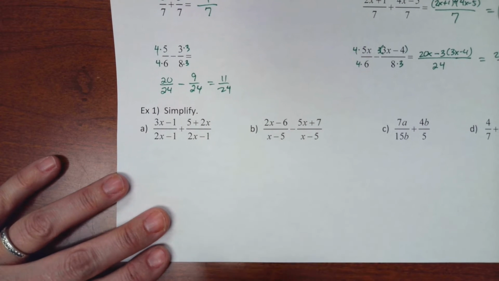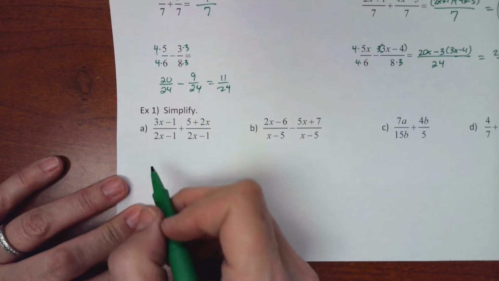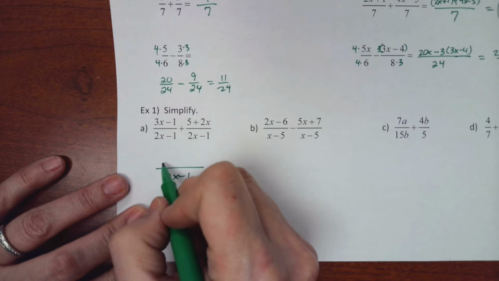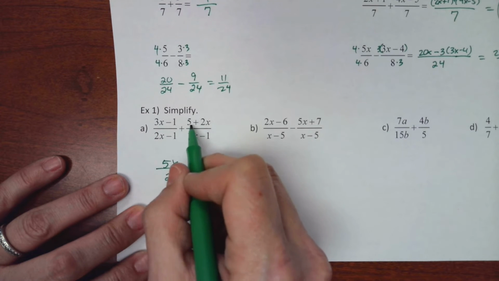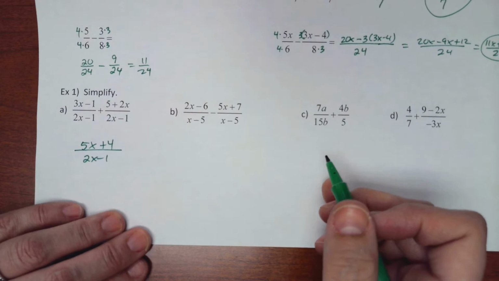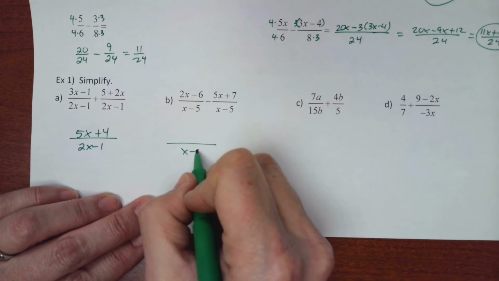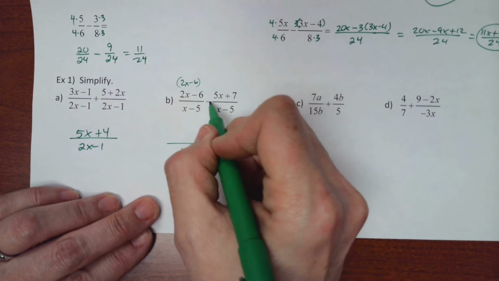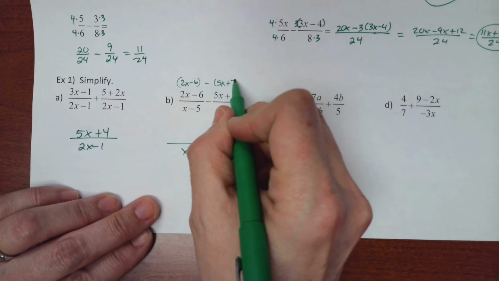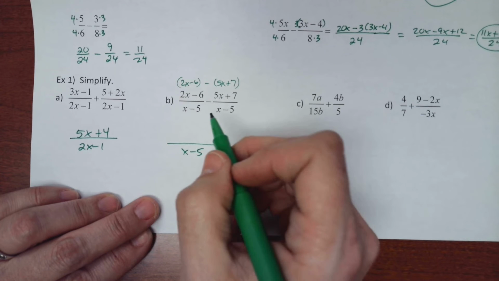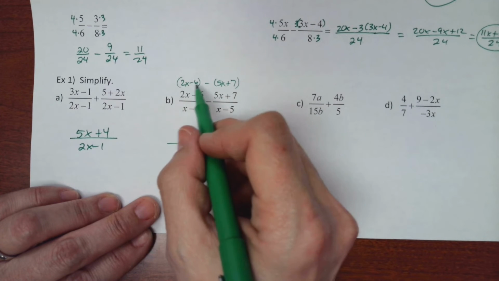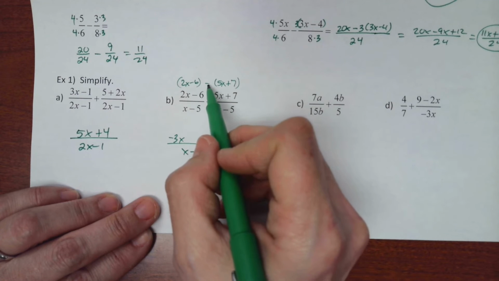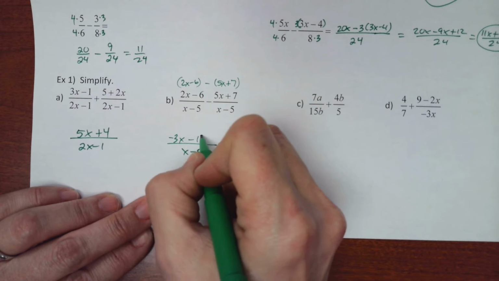They already have common denominators. All right. So this one, 2x minus 1 stays down here. 3x plus 2x is 5x. And negative 1 plus 5 is positive 4. Over here, they both have x minus 5, so that can stay. But be careful with subtraction. This is 2x minus 6 minus 5x plus 7, if you want to put parentheses around it to protect it. Again, common denominator already. So 2x minus 5x is negative 3x, but be careful with negative 6 minus 7, that'd be negative 13.